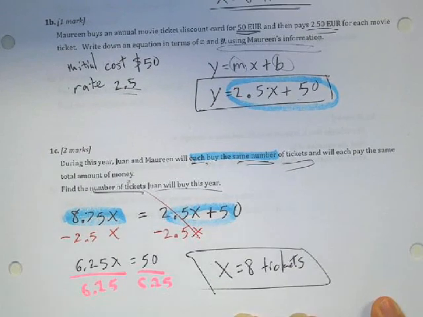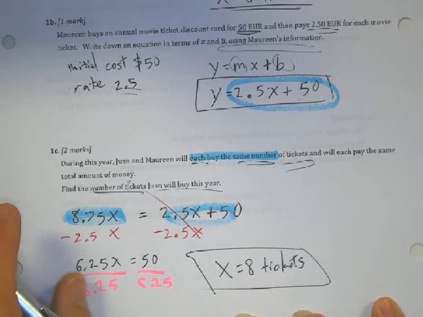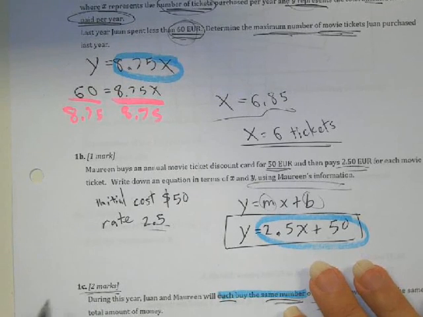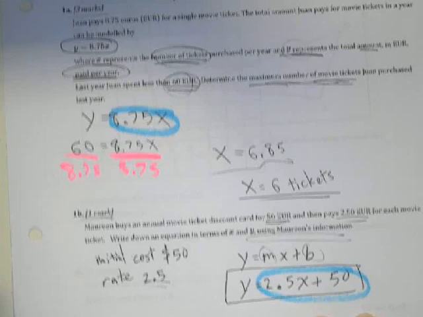By the way, all of these are actual IB questions on an IB test. This tells you how many marks on the IB test each question was. Okay. All right, let's move on.